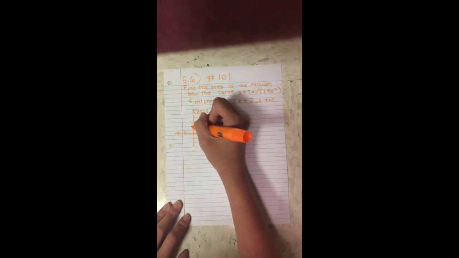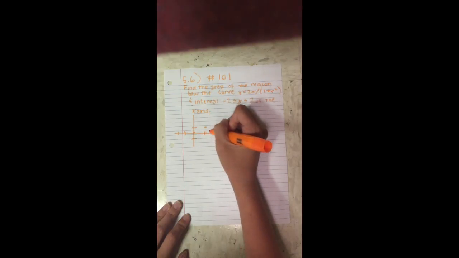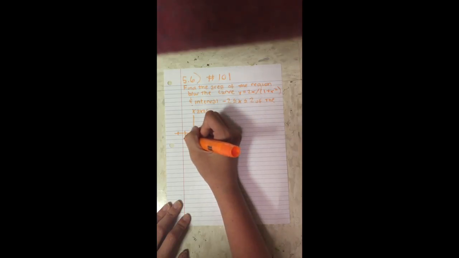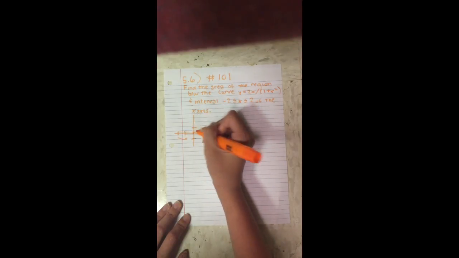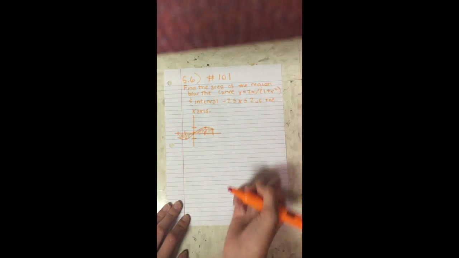So it basically looks like this after plugging some points in. So we're trying to find the area between this.